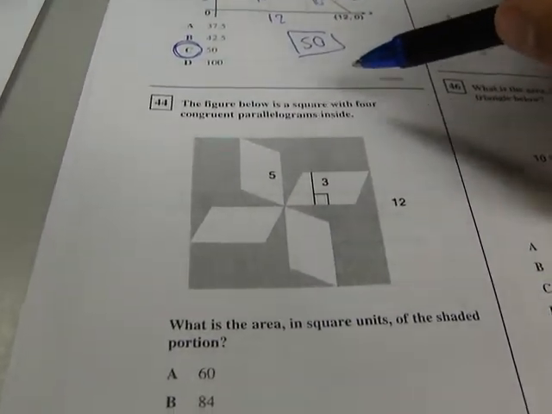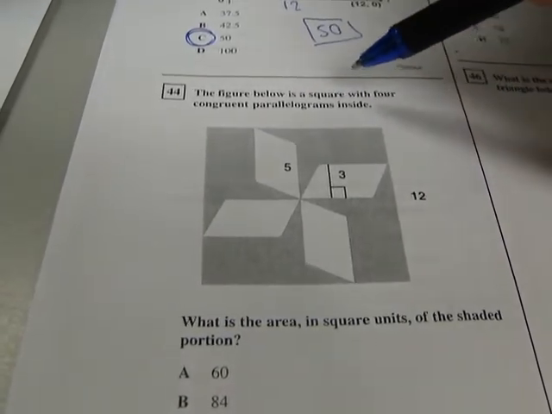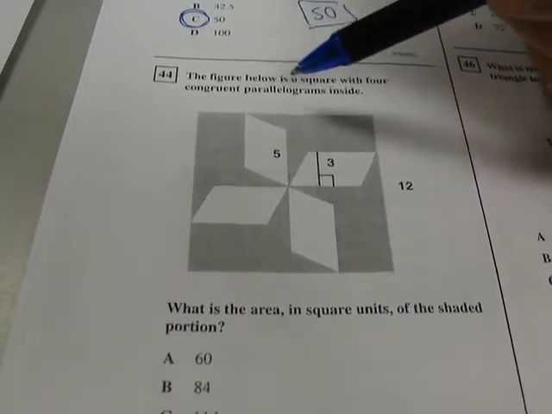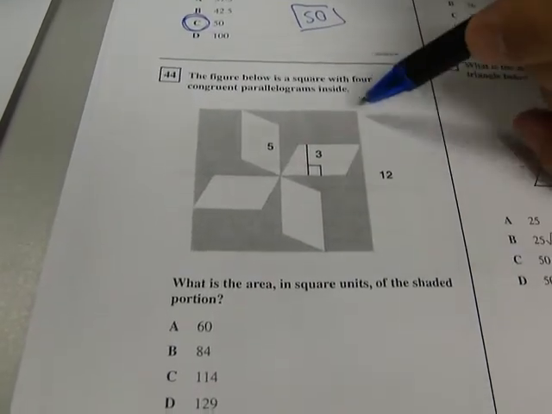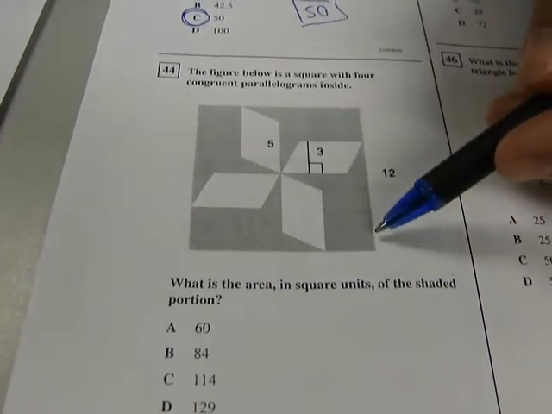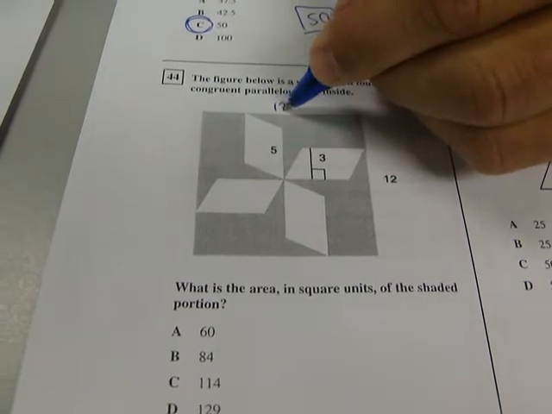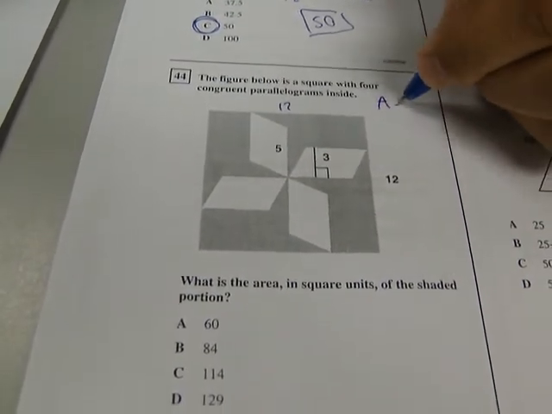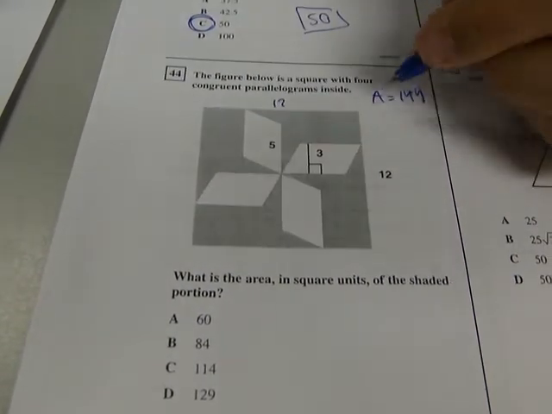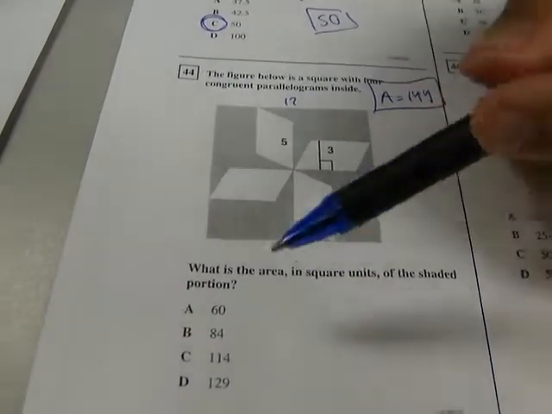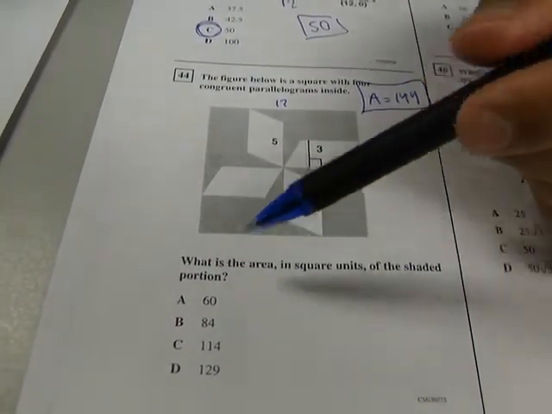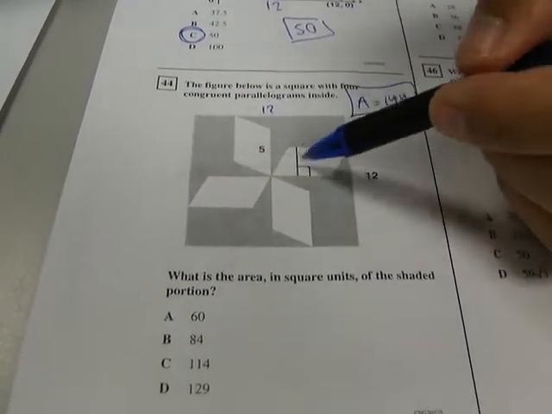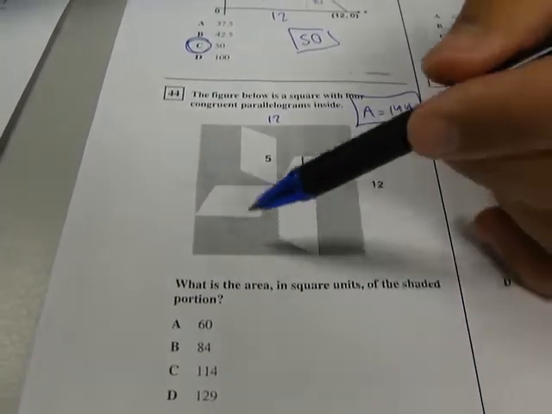Okay. Number 44. The figure below is a square with 4 congruent parallelograms inside. Okay, it's a square. So if it's a square, then all 4 of these sides have to be congruent. Therefore, if this is 12 and this is 12, then the area of the square has to equal 144. So that we know. It says, what is the area in square units of the shaded portion? So basically, we're cutting these 4 parallelograms out to find the shaded portion.